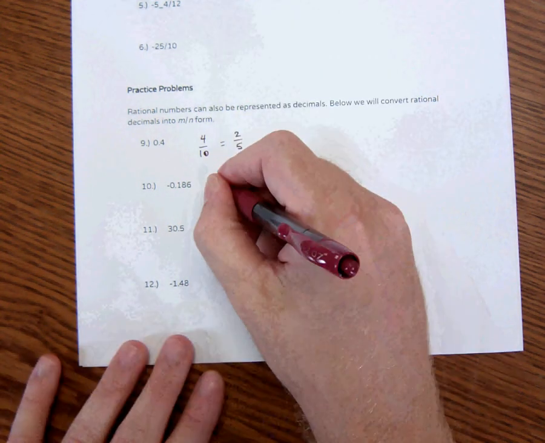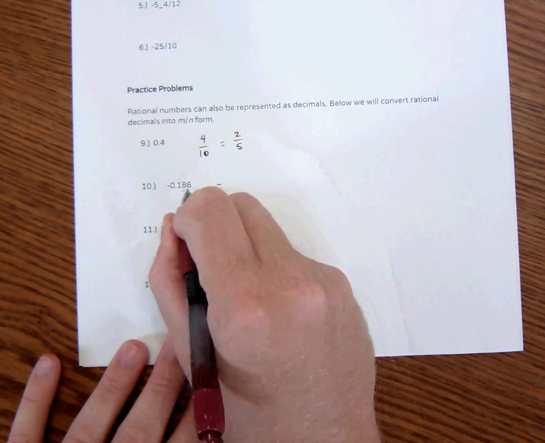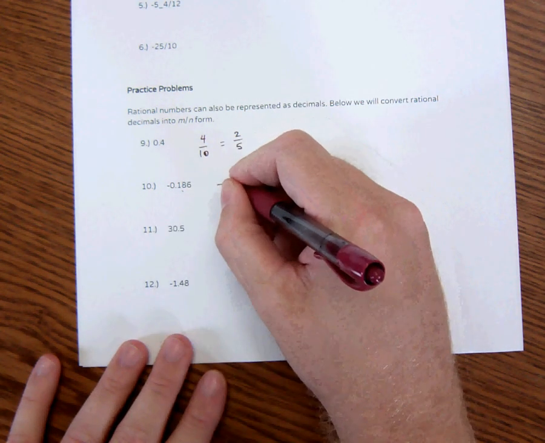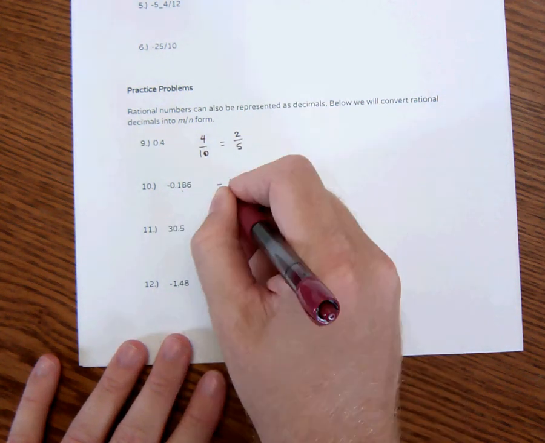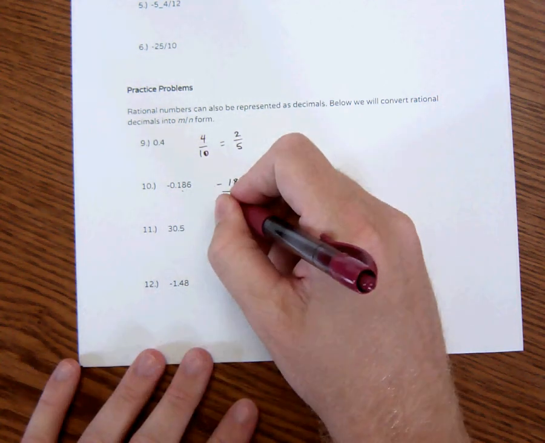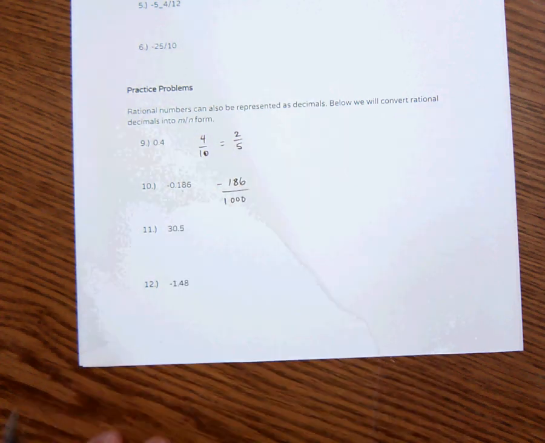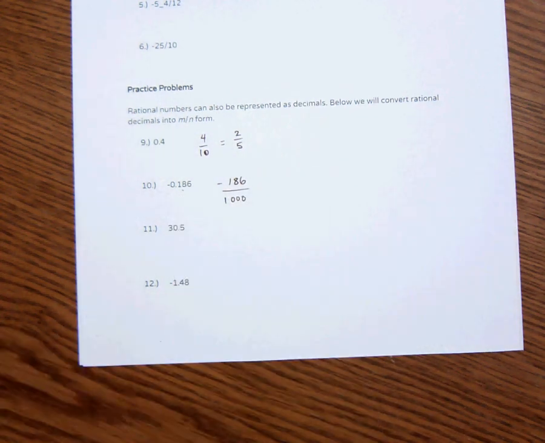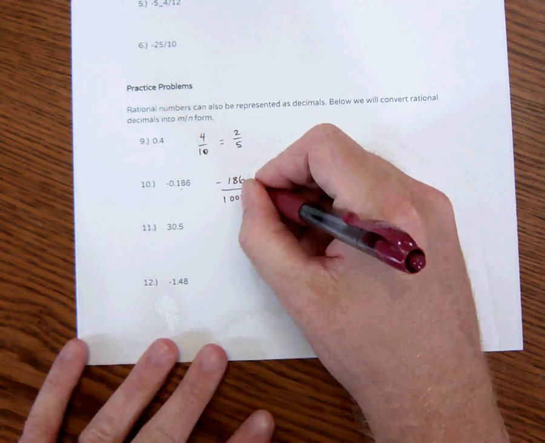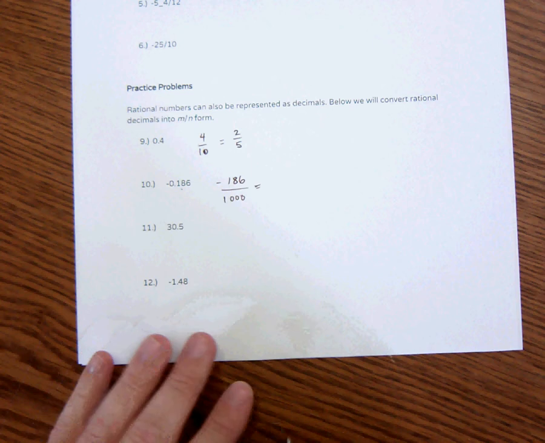This one, well, it's negative. Whatever number is after the decimal, we're going to write that on top of our fraction, so 186. And below it, we write a 1 with however many zeros as there are decimal places. So there's 3, 1, 2, 3. This is technically negative 186 thousandths. That's why there's a 1,000 on the bottom. So if you didn't know that, now you do.